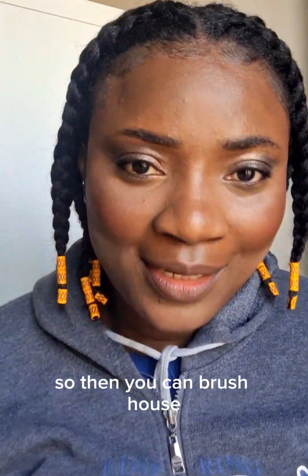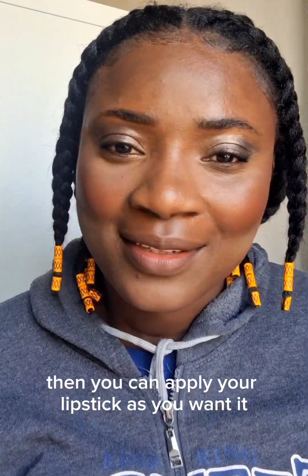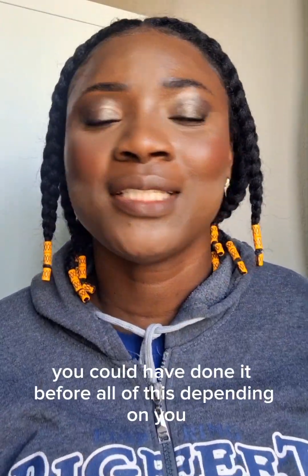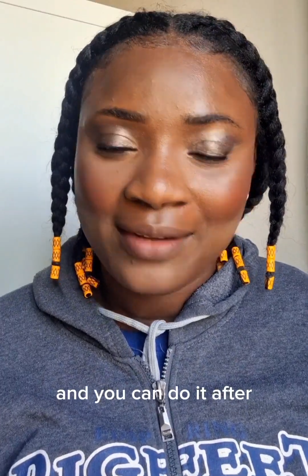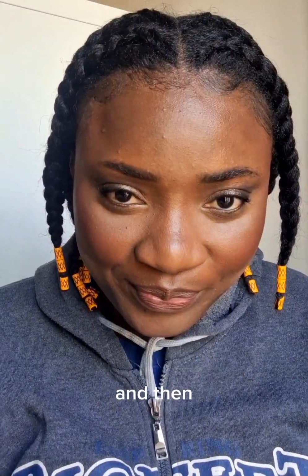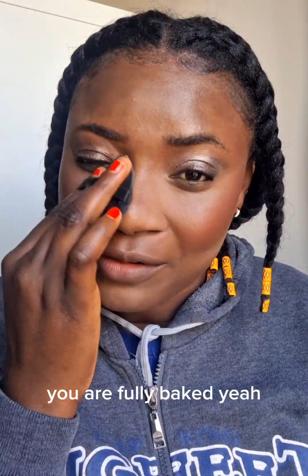So then you can brush out. Then you can apply your lipstick as you want it. The eyeshadow, you could have done it before all of this, depending on you. And you can do it after, whichever way is convenient for you. And then you are fully baked.